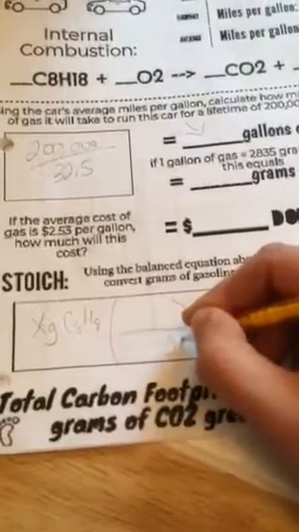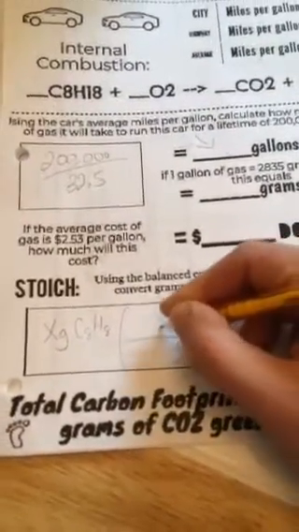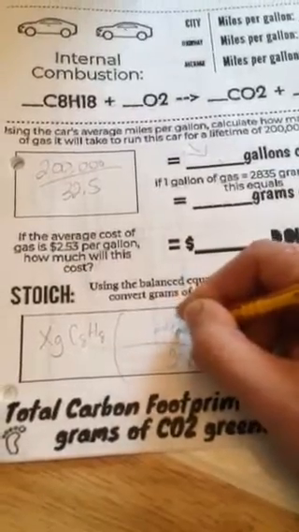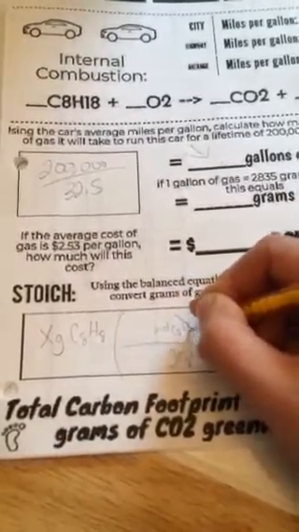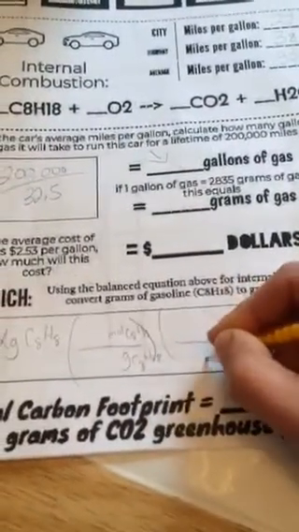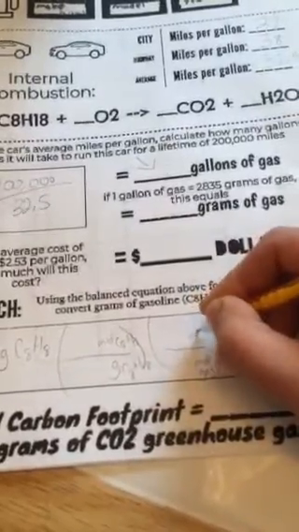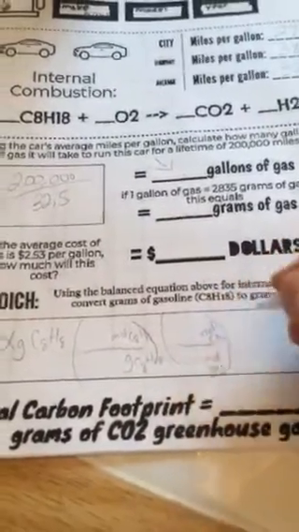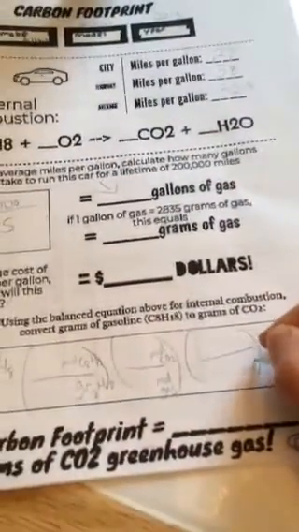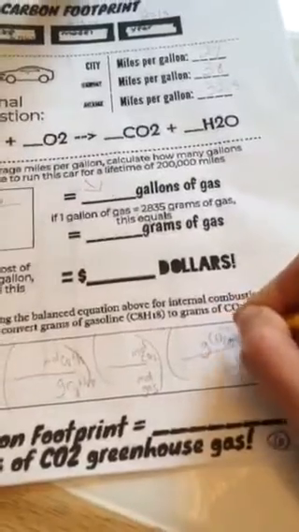And then you guys know that you have to go from grams of C8H18 to moles of C8H18. Then of course you use the mole ratio. So you're going to go from moles, and I'm just going to write gas now because I'm lazy, from moles of gas to moles of CO2. And then you're going to go from moles of CO2 to grams of CO2.